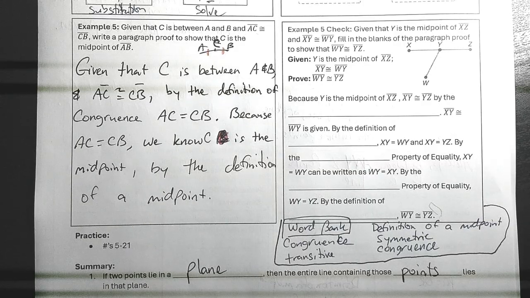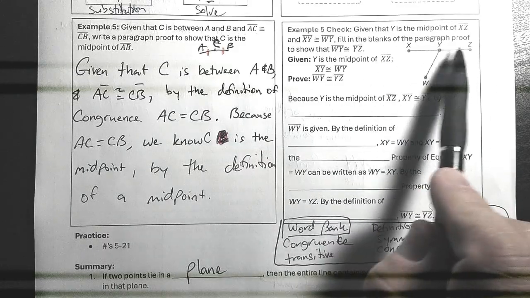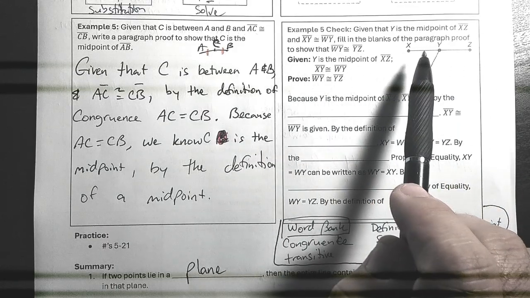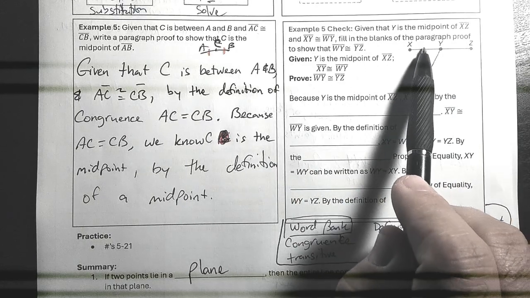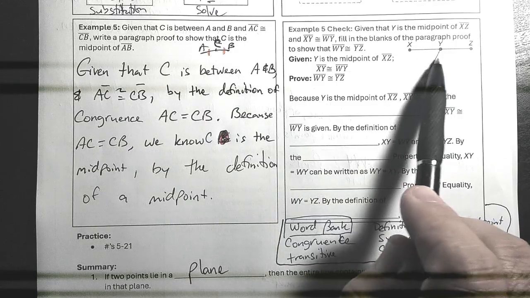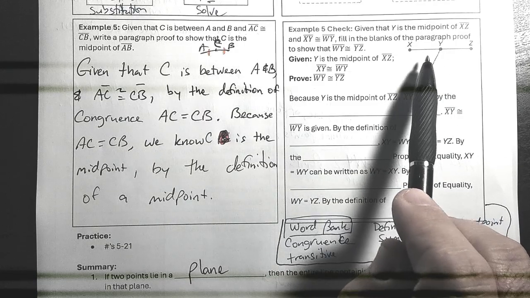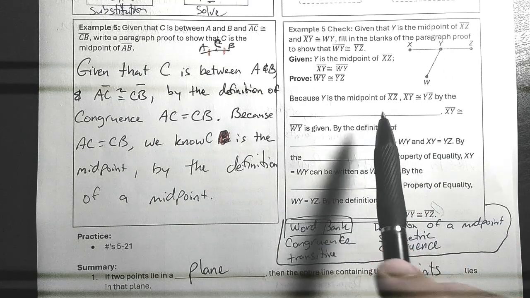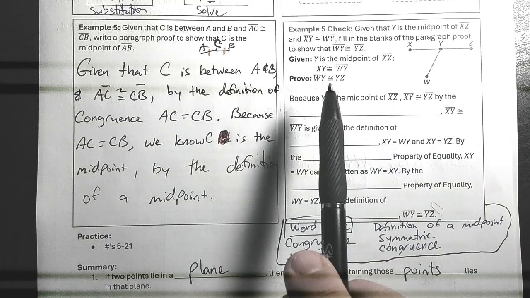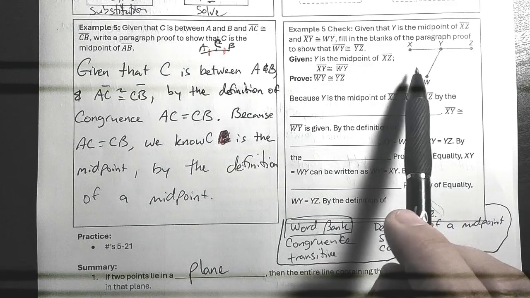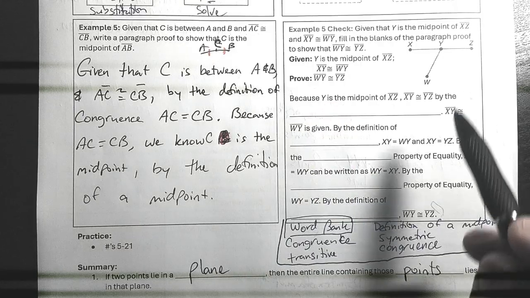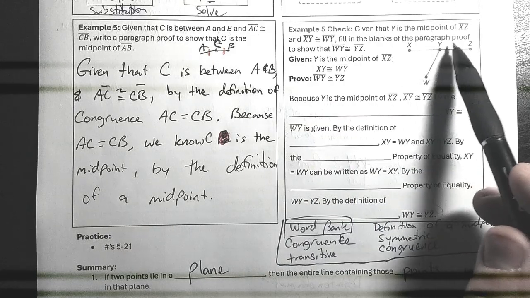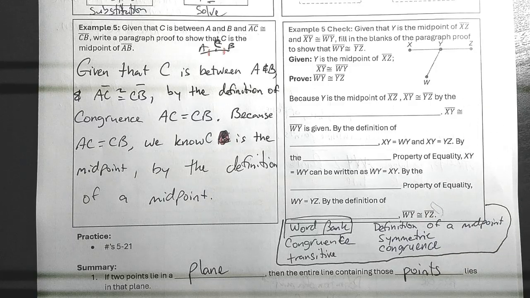To the right, they give you that Y is the midpoint here, so you would mark these. And they told you that this segment and this segment are congruent, and they're wanting to prove that this segment and this segment are congruent. So given Y is the midpoint of those, and those two are congruent. All right, so because Y is the midpoint, and because these two are congruent, by the definition of the midpoint.